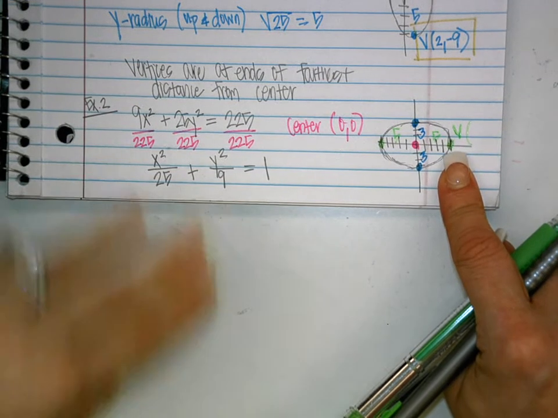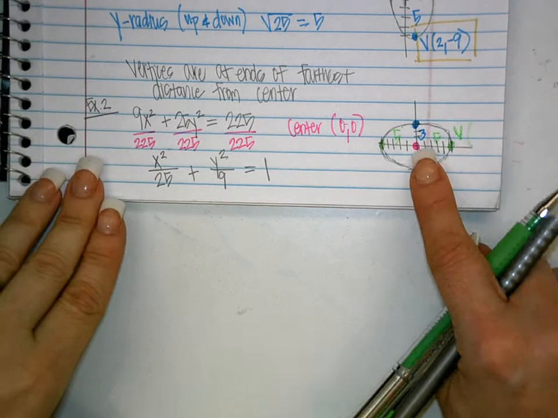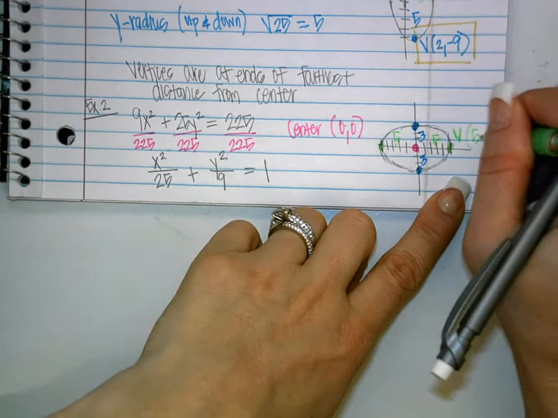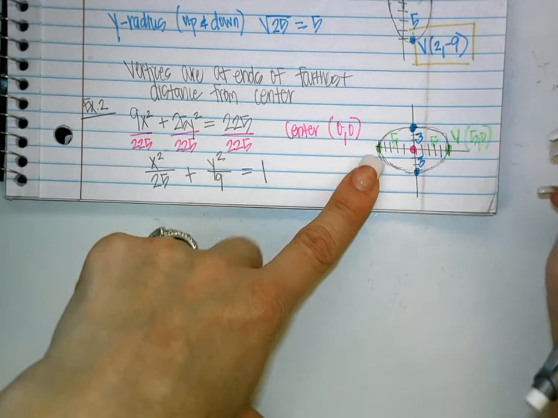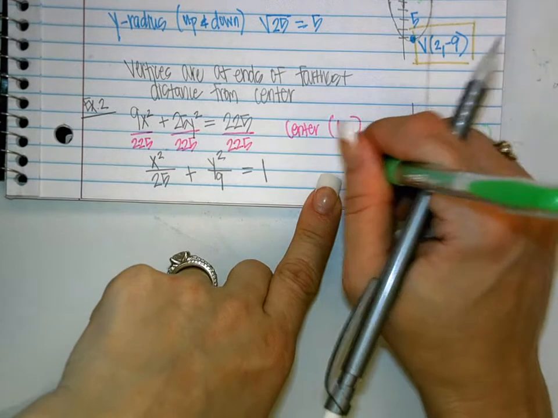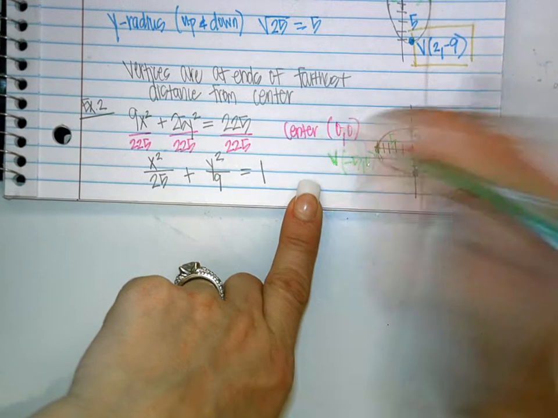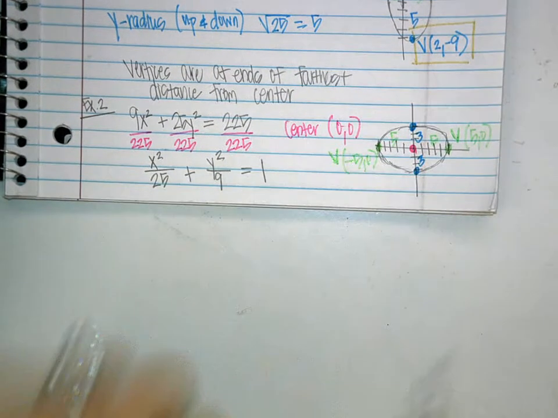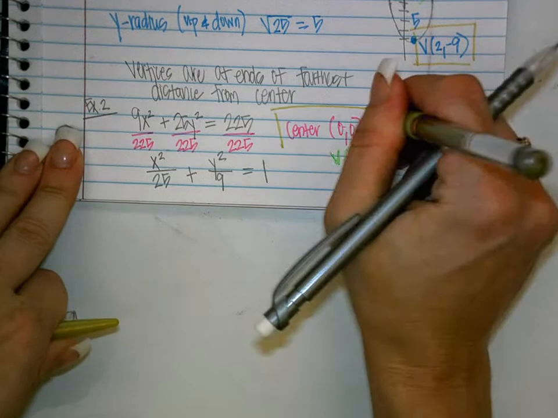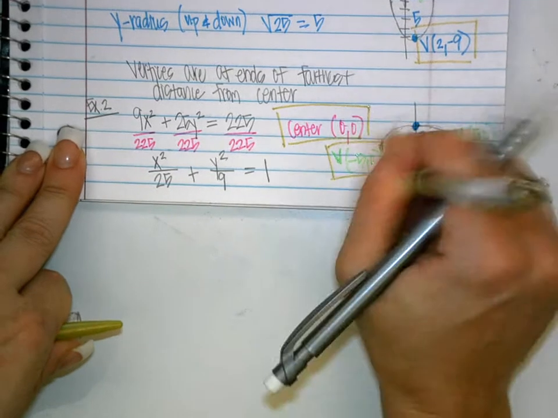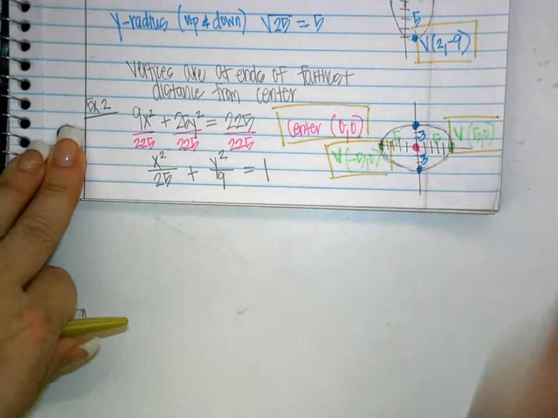Okay, remember, we always go side to side first. So over 5, up 0, that's one vertex. Your other vertex is left 5, up 0. Those are all parts of your answer. So the center and both vertices are parts of your answer.